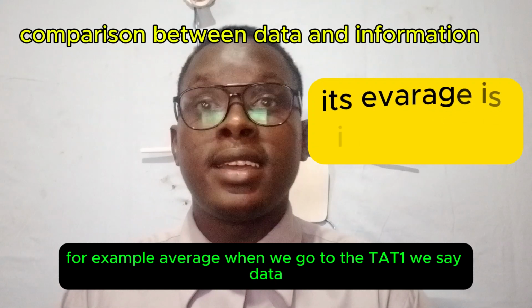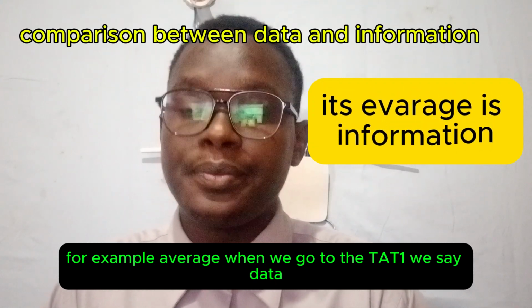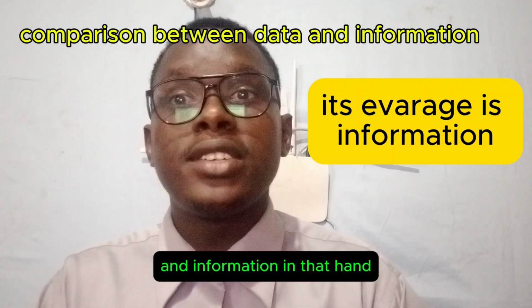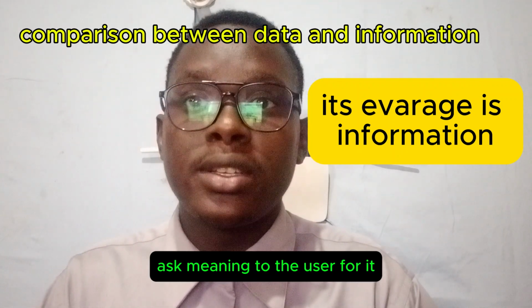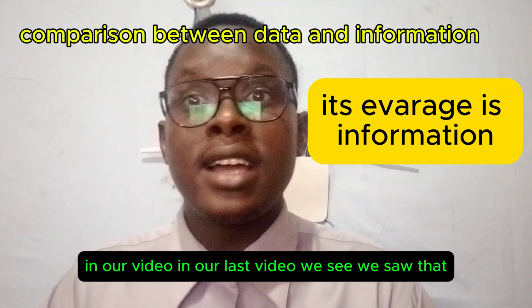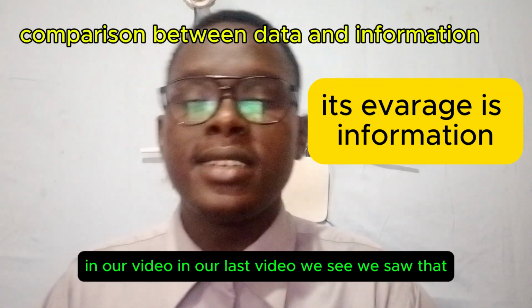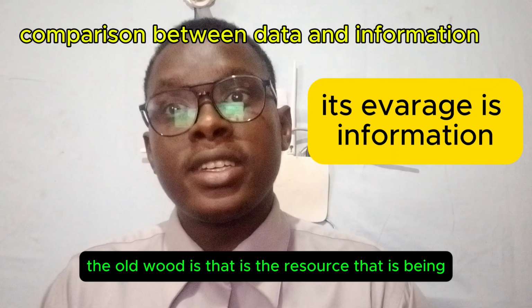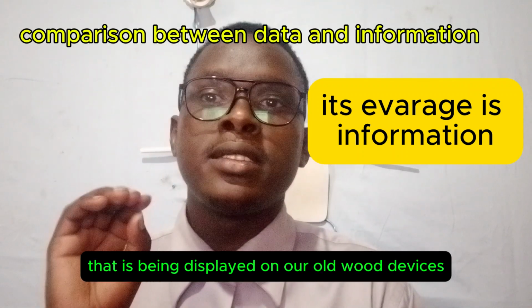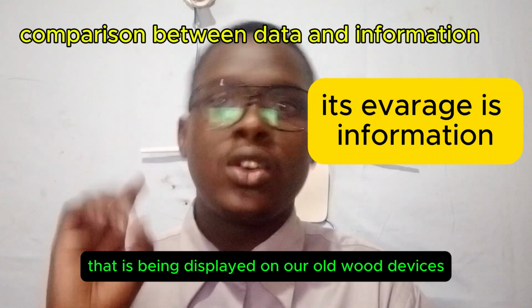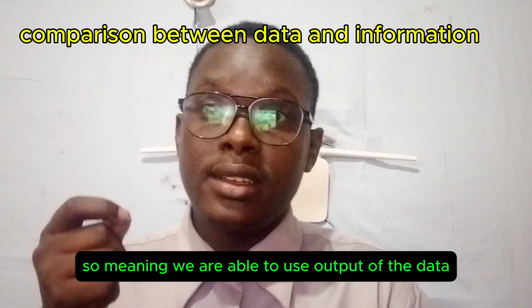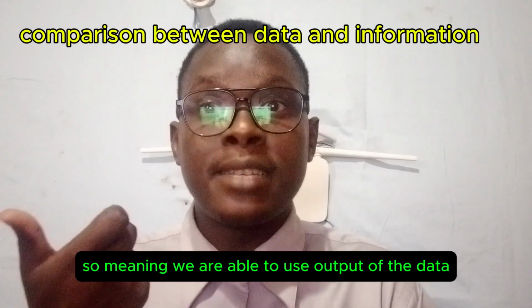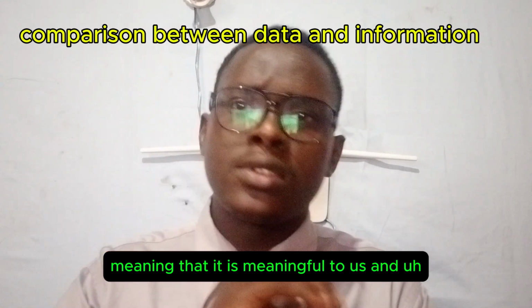When we go to the third one, we say data has no meaning to the user, and information on that hand has meaning to the user. For instance, in our last video, we saw that the output is the result that is being displayed on our output devices. So we are able to use the output of the processed data, meaning that it is meaningful to us.